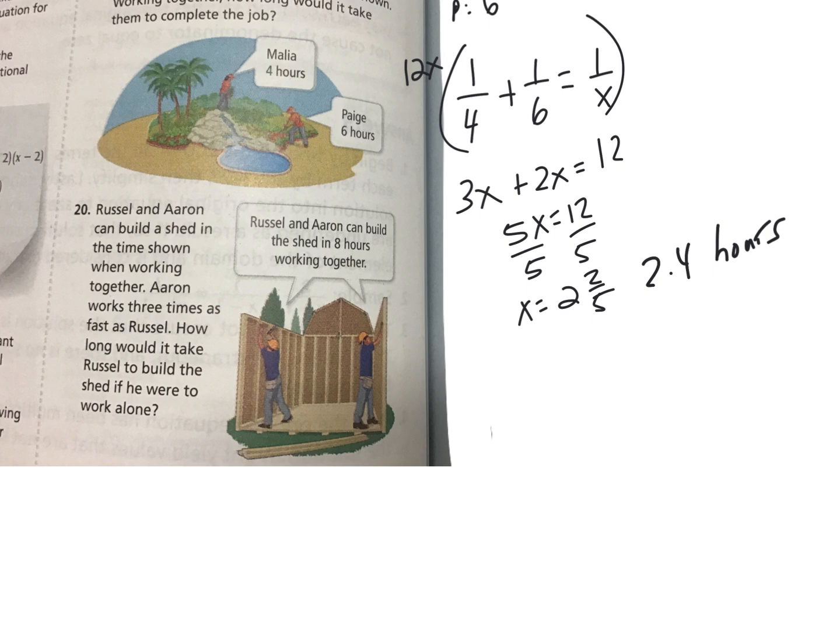Russell and Aaron working together can build their shed in 8 hours. So that's going to be 1 over 8, because together they can do one job in 8 hours. And then it says, all right, Aaron works 3 times as fast as Russell. And then it asks, how long does it take Russell to build the shed? So Russell, we don't know how long, so he can do the one job in X hours.